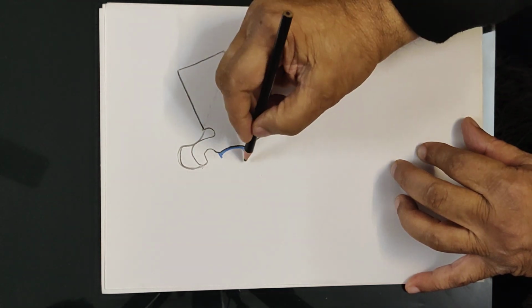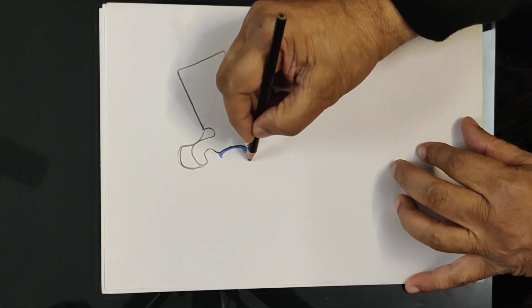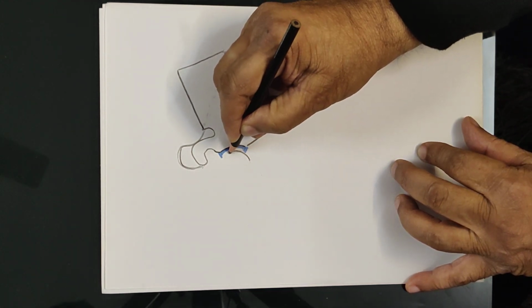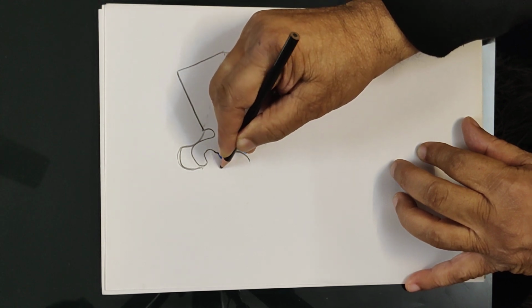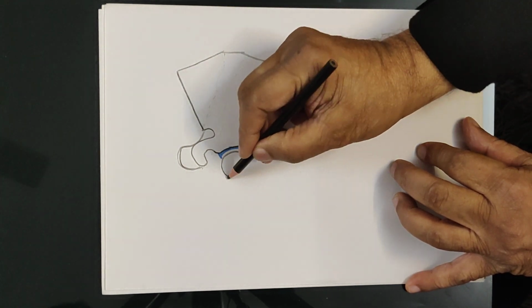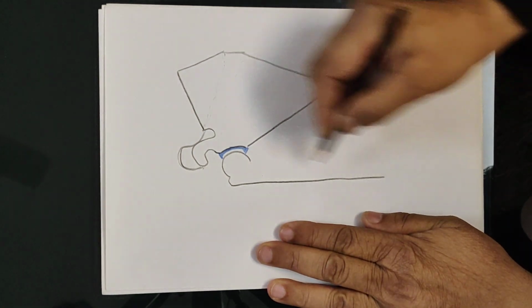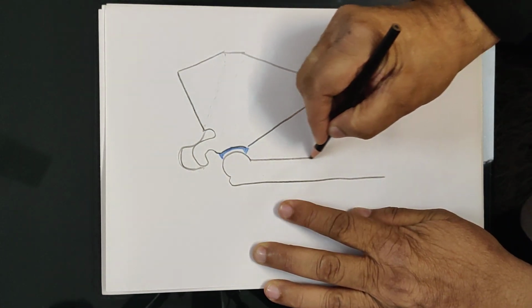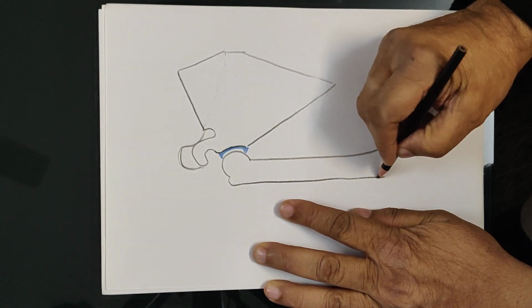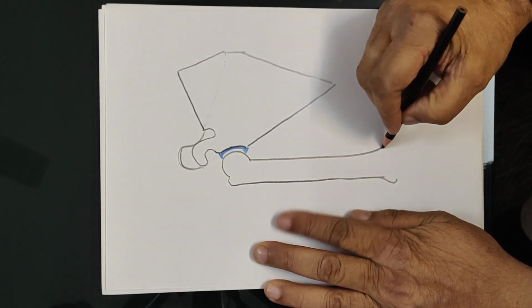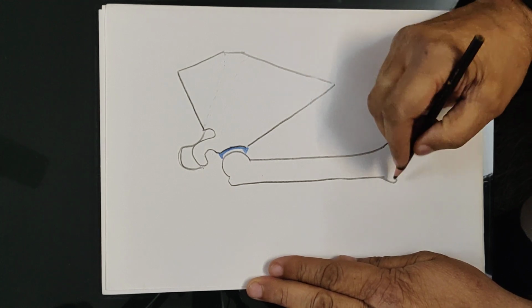Now what we will do here is place the head of the humerus into this to create the shoulder joint, and here we will put the greater tuberosity, and here is the medial border of the humerus, which will end in the lateral and the medial epicondyle.